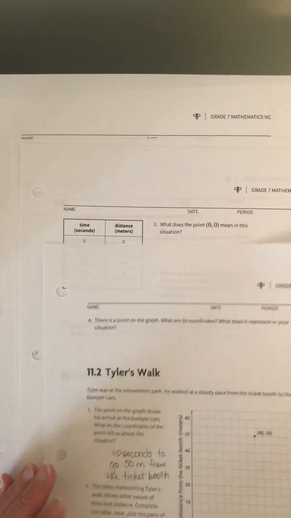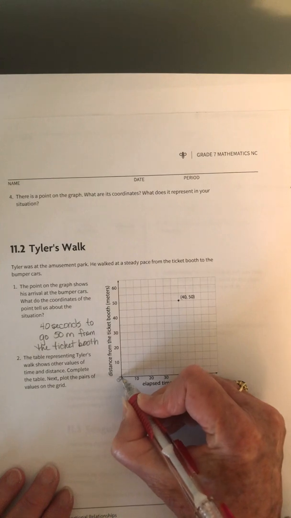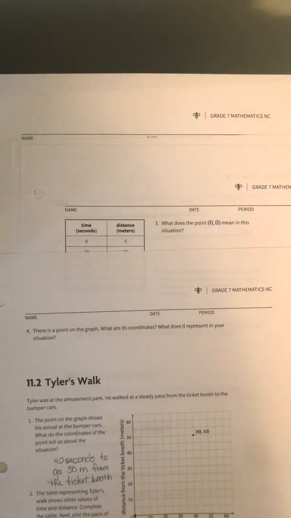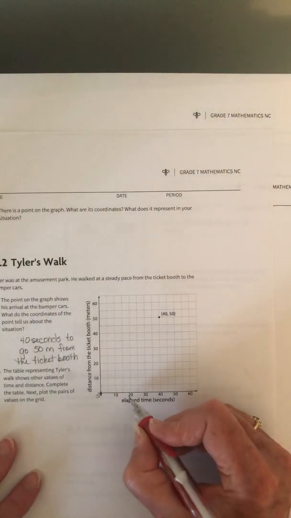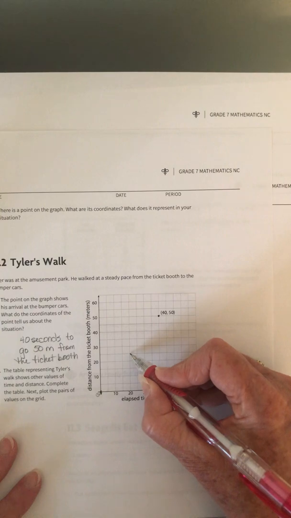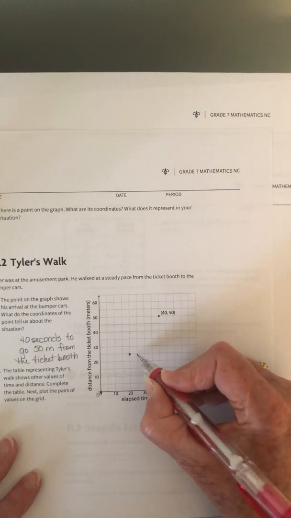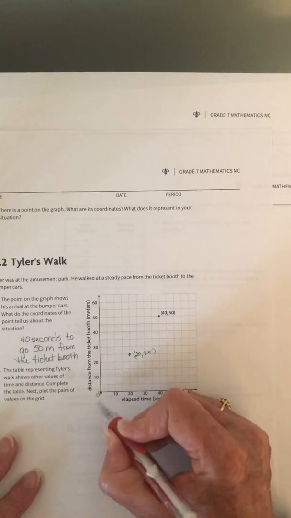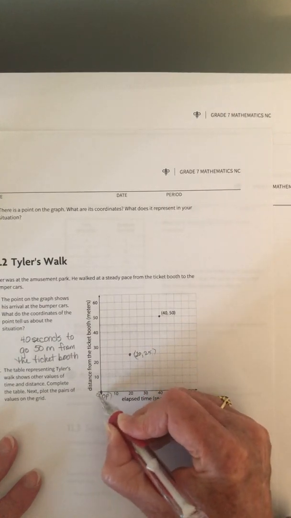First we had 0, 0, so we graph 0, 0. Then we had 20, 25. So 20, 25 is right in between there. This is 0, 0 right here.